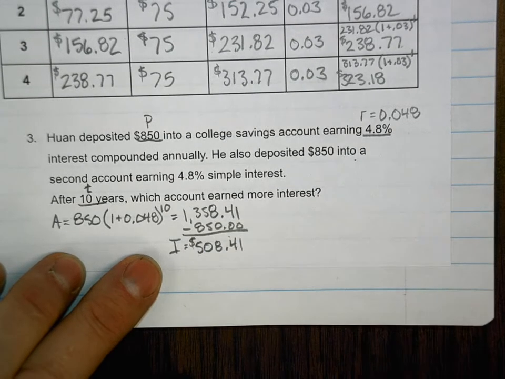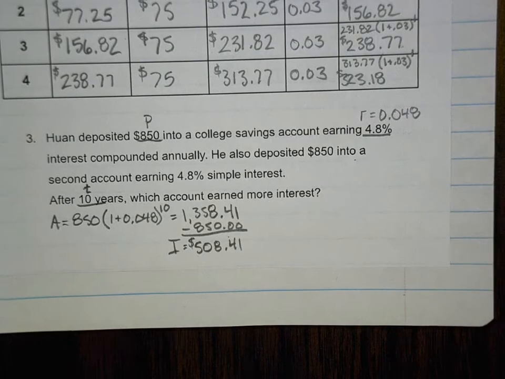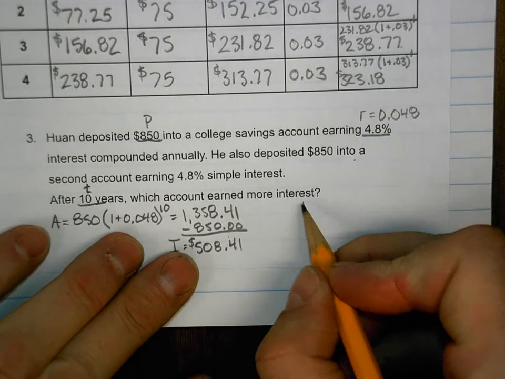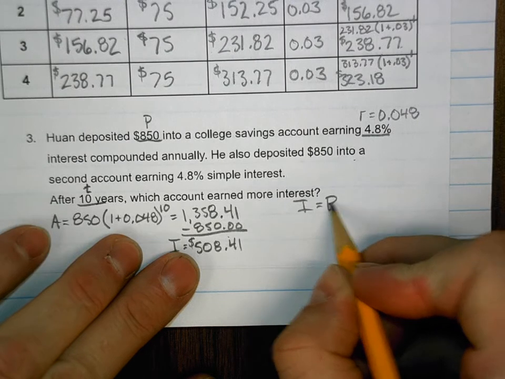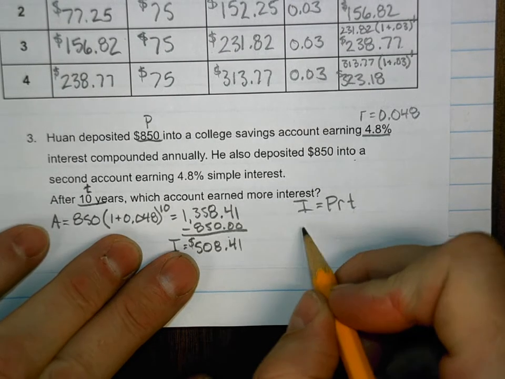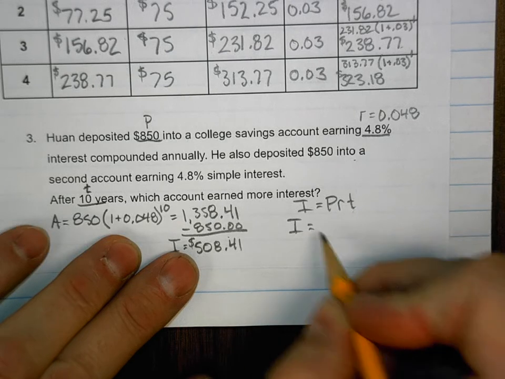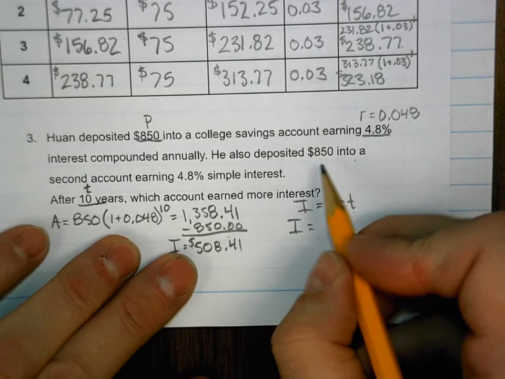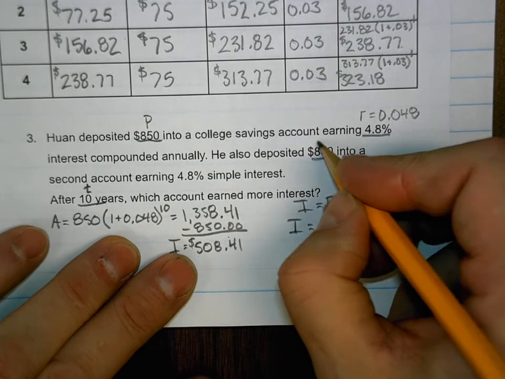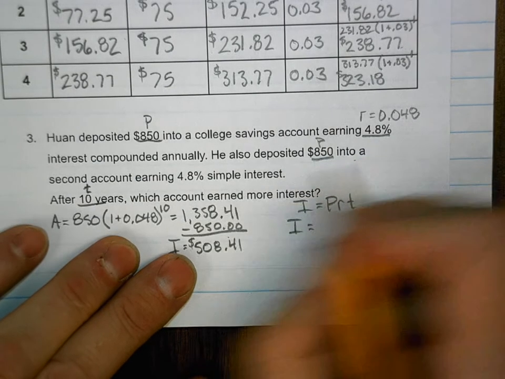Let's do the simple one. And we like simple because it's simple. So simple interest says I equals principal times rate times time. So I equals, what's the principal on this second loan? 850. And the rate is the same too, right? Yes.